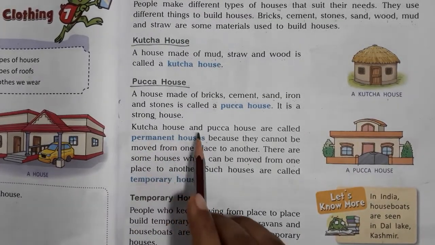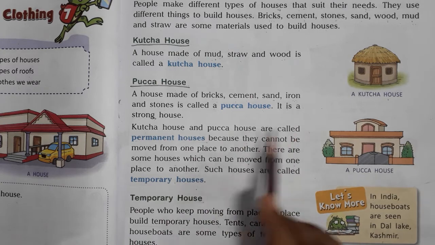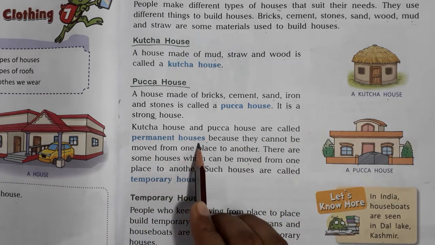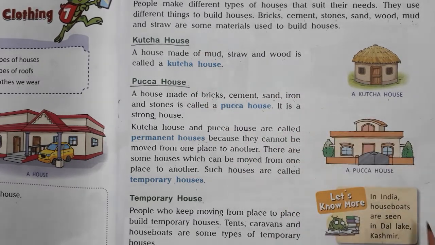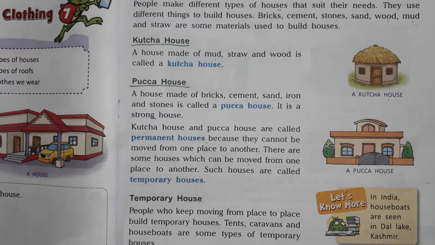Kacha house and pakka house are called permanent houses. Both these houses are called permanent houses because they are not movable. It is not possible that today it is at one place and tomorrow it will move to another place.